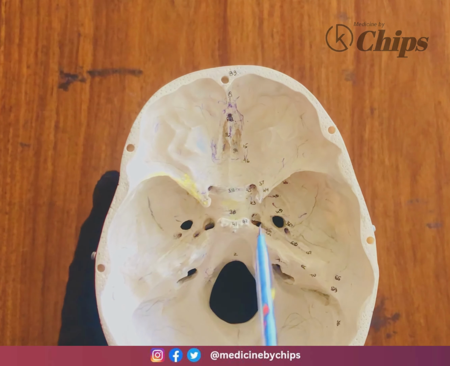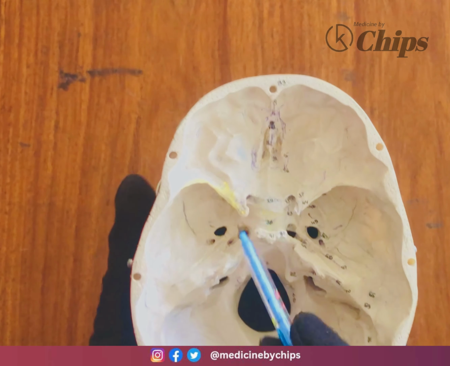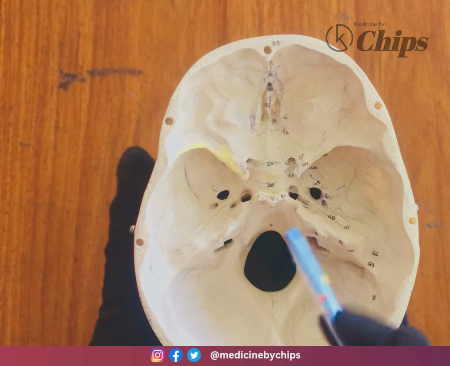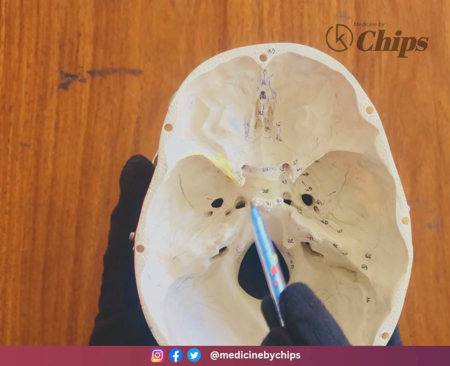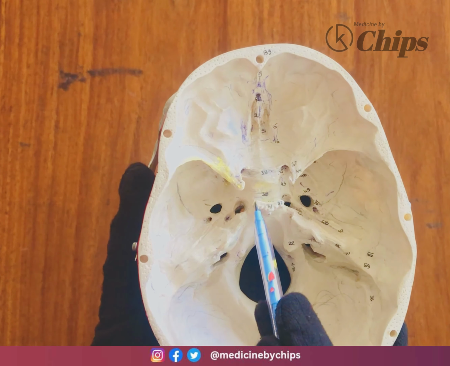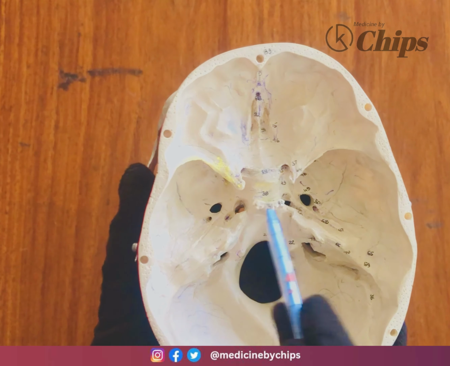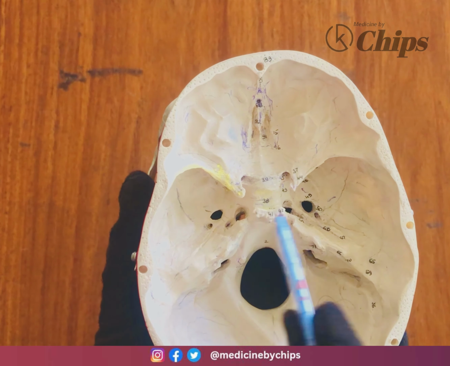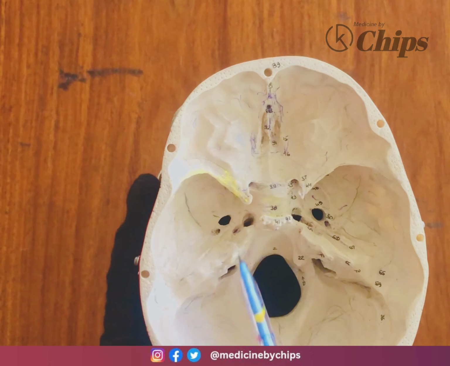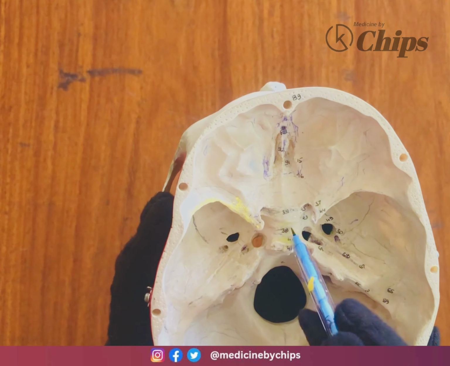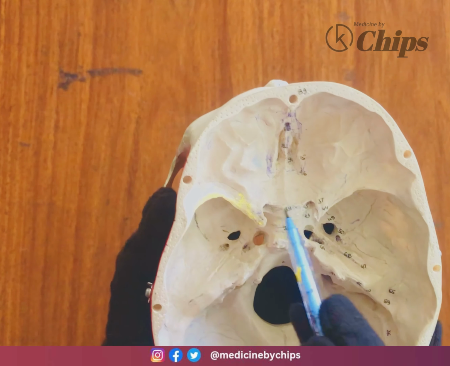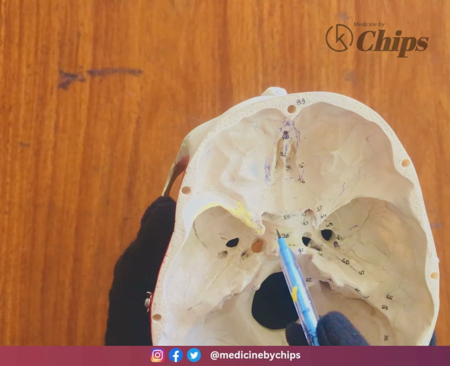So the body of the sphenoid has three parts. This is the dorsum sellae, and it has two processes: posterior clinoid processes, right and left. This is the hypophyseal fossa for the pituitary gland, or hypophyseal gland. This is the tuberculum sellae.